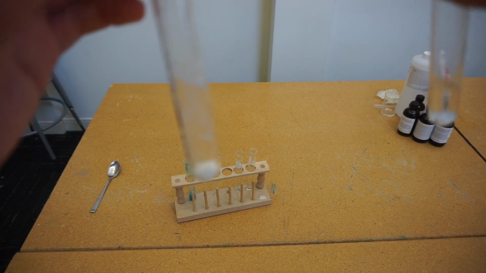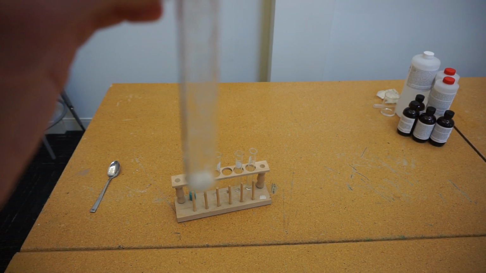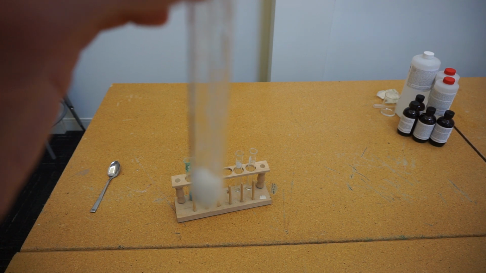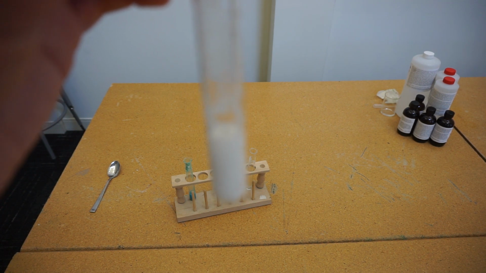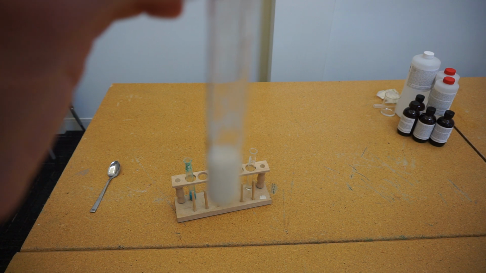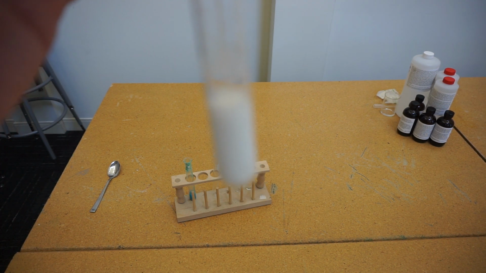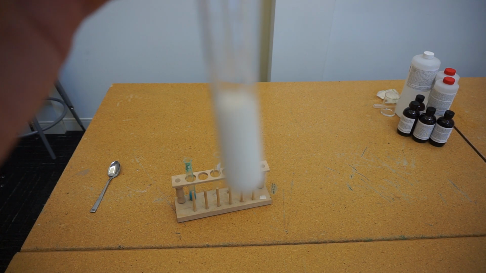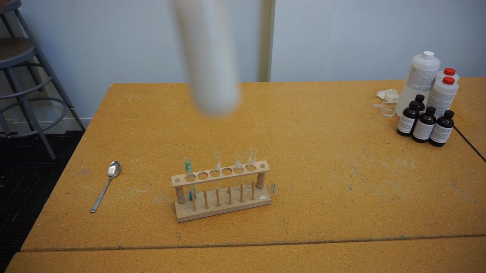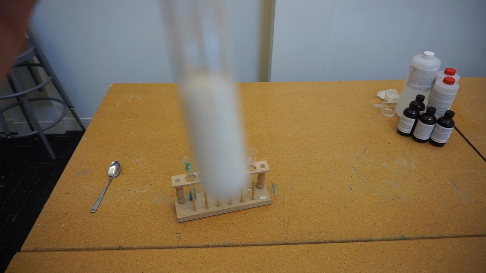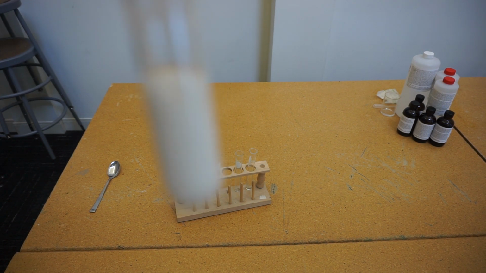Second sign, as we said, is production of a gas, and again you can see that very clearly. It's the exact same reaction, only this time we've used calcium carbonate with sulfuric acid, so we'll be producing calcium sulfate, water and some CO2 gas. And a quick question to think about: what sort of reactions have been taking place with these two?